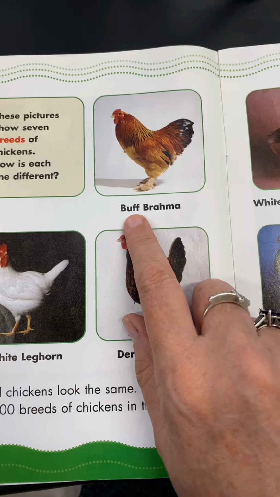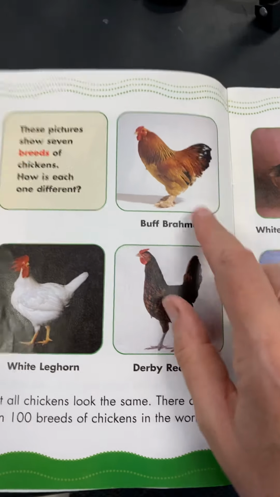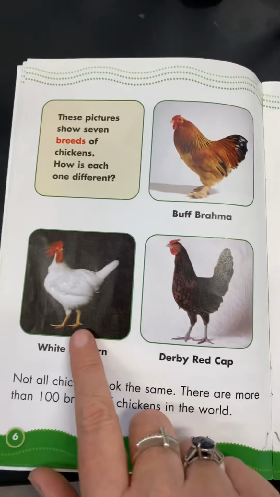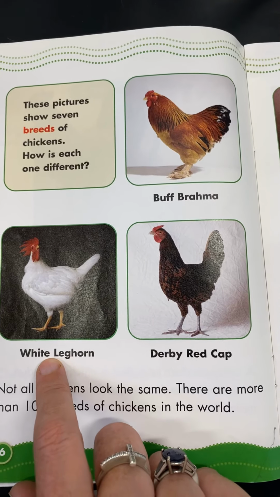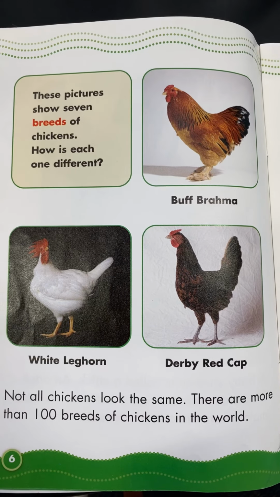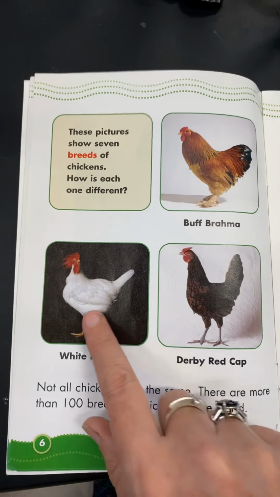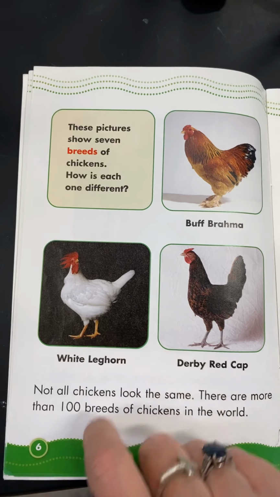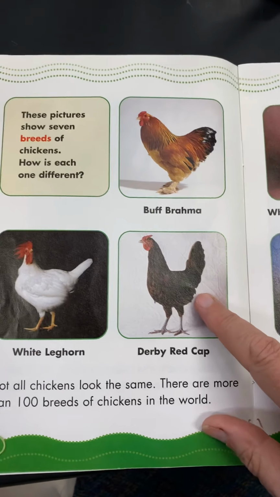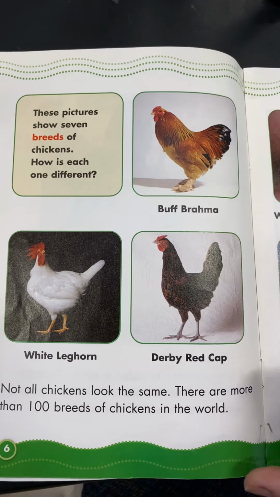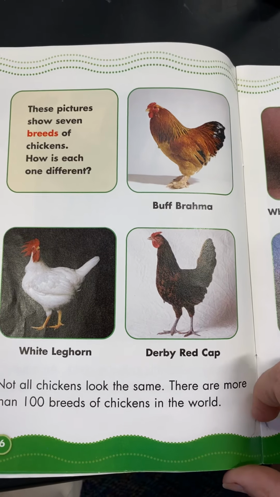So here we have a buff Brahma chicken, and you can see they have feathers on their feet, which is kind of interesting. And we have a white leghorn chicken and a Derby red cap chicken. And we can see this one's all white, obviously, with red on its head, and its legs are kind of an orange color. And then this one has kind of dark feathers with more red feathers on its head, and then its legs are kind of gray in color.